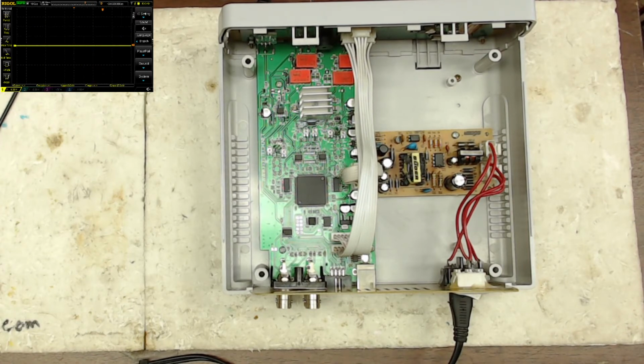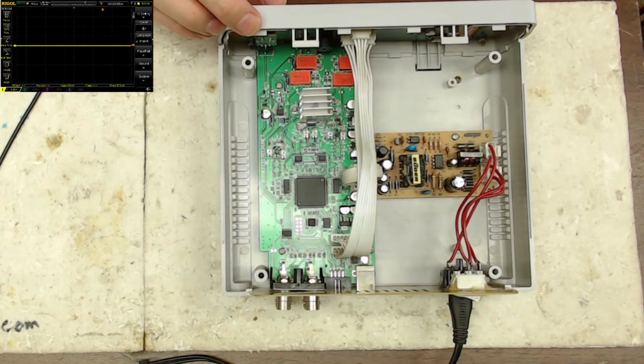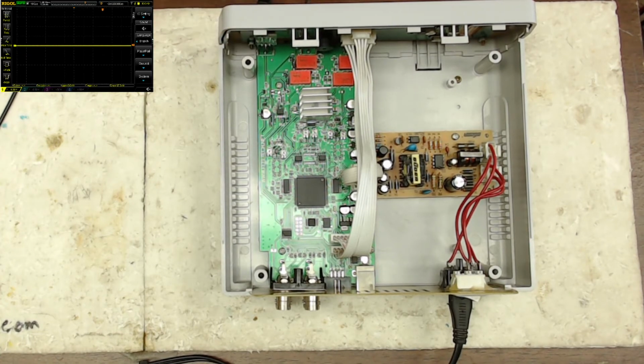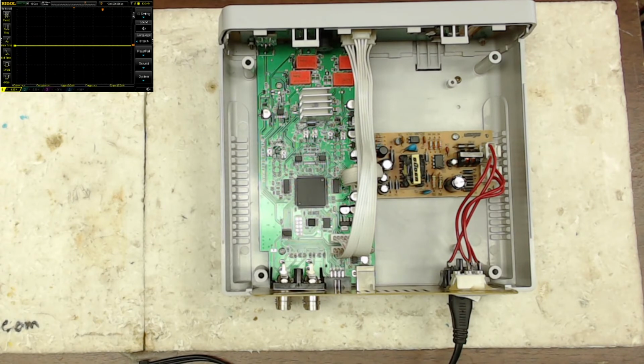So let's switch to channel 2 and see if we have 50 hertz there. And there it is, channel 2, 50 hertz. Exactly. So that IC is a successful cross-reference using the tools that I provided in the previous video.